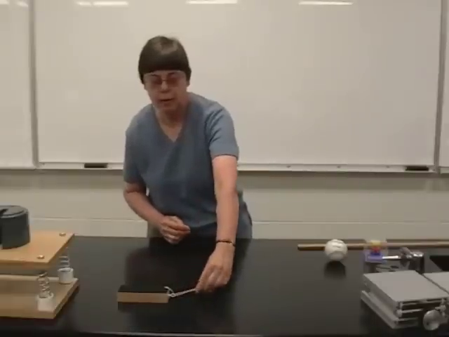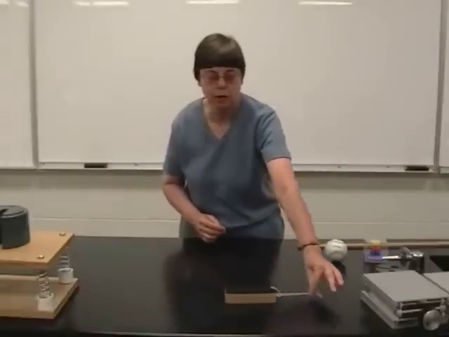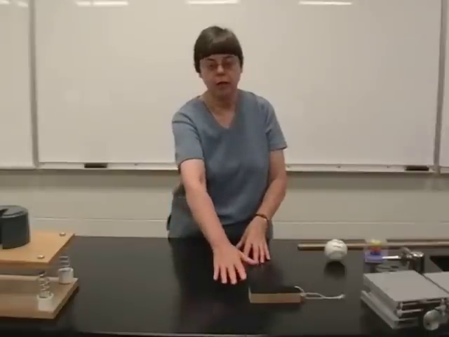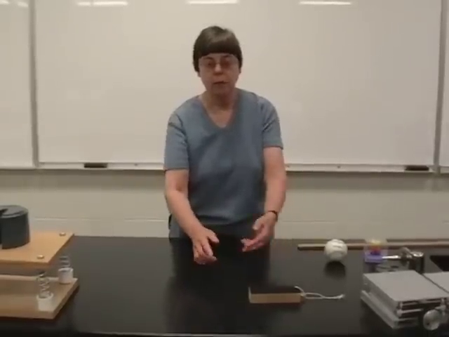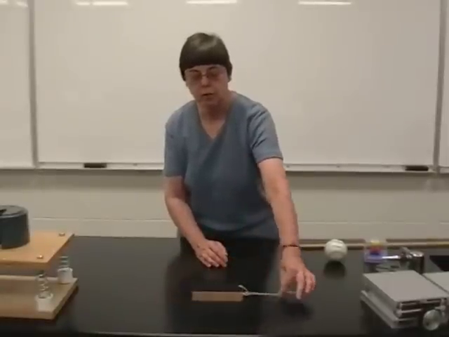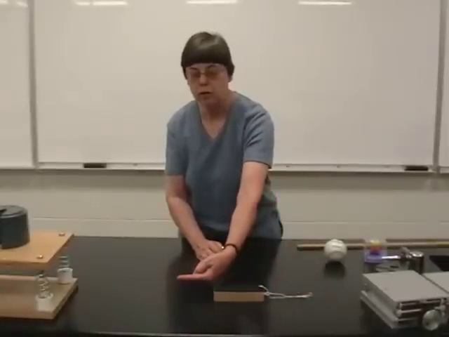Another common force is a friction force. You can get a feel for a friction force if you rub your hands together. As you rub one hand against the other, you can feel one hand drag against the other. Same thing happens with inanimate objects. If I pull this block across the table, one of the forces acting on it is the friction force of the table on the block that opposes the motion. So, if the object is moving this way, that friction force is in the opposite direction.